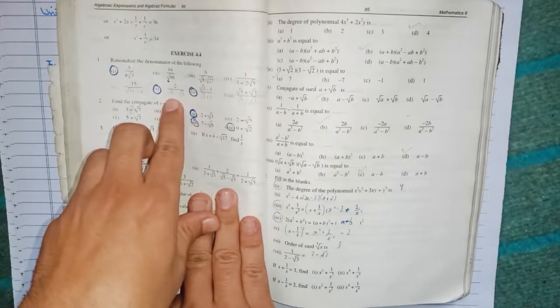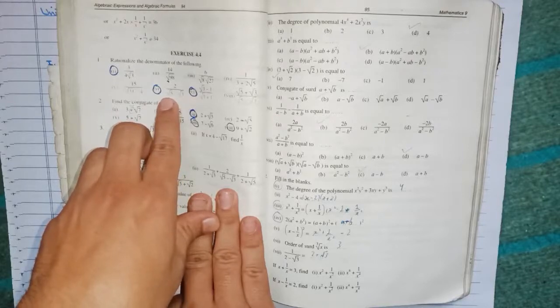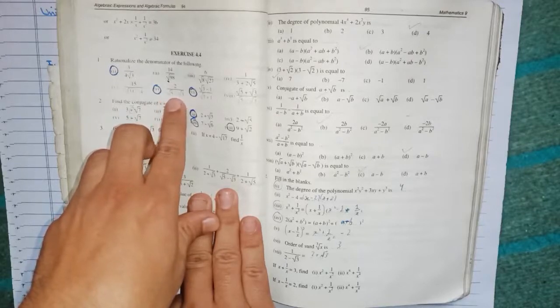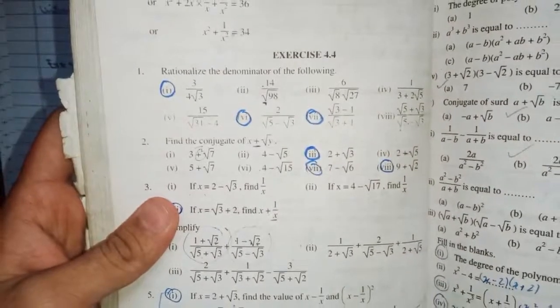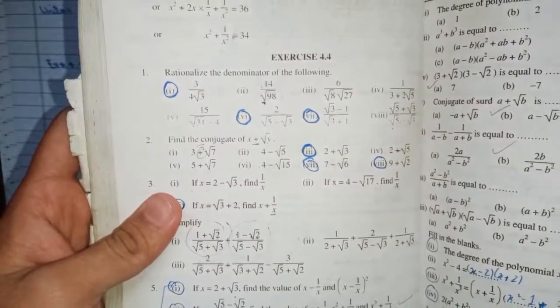Now to rationalize this expression, we will multiply it with its conjugate. That is, square root 5 minus square root 3 will be multiplied with its conjugate, square root 5 plus square root of 3. We will multiply and divide it by square root 5 plus square root of 3. Let's start the question now.